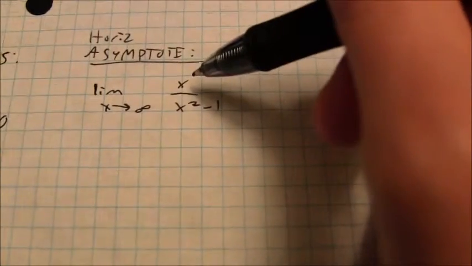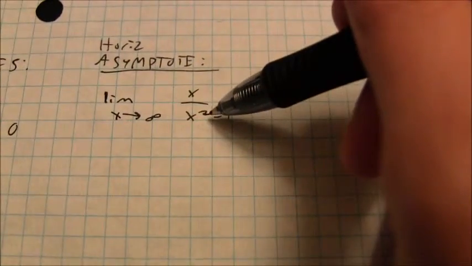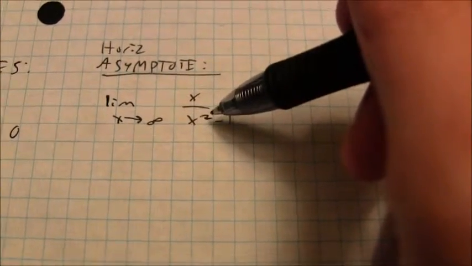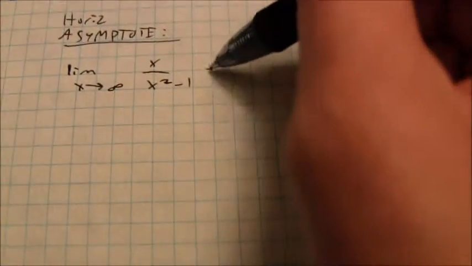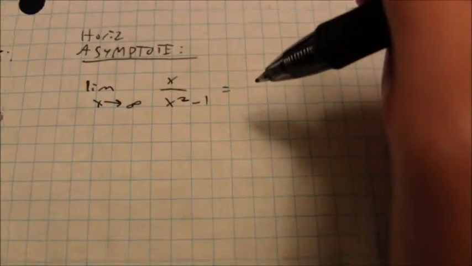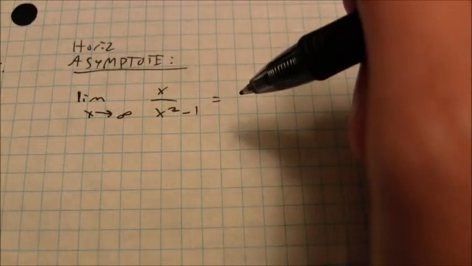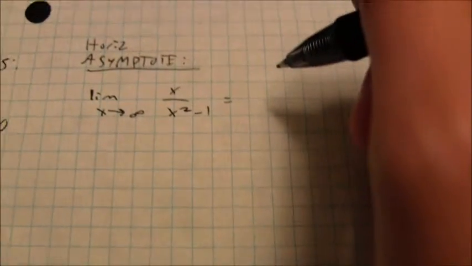And if you look in this case, the denominator is going to increase much faster. So the denominator is going to go to infinity faster, which means that fractional value is going to approach 0. And that's a horizontal asymptote, so that's y equals 0.